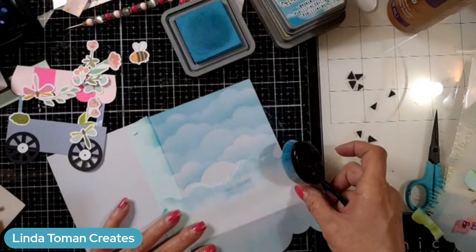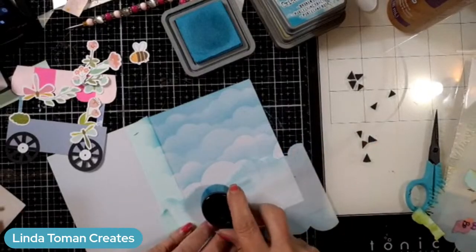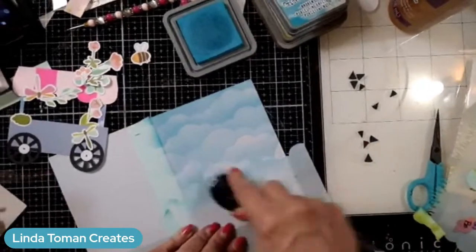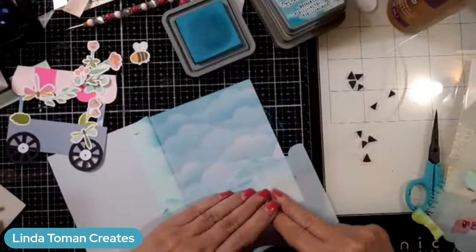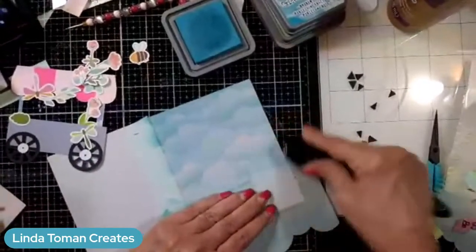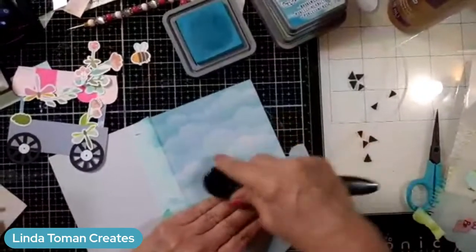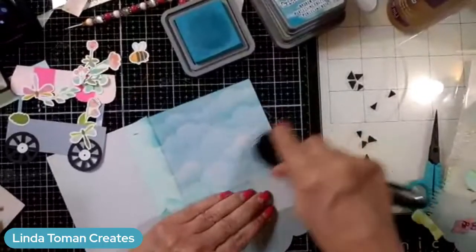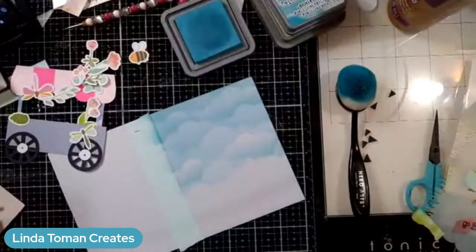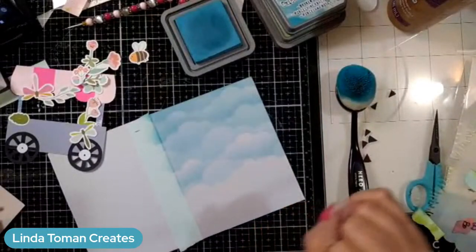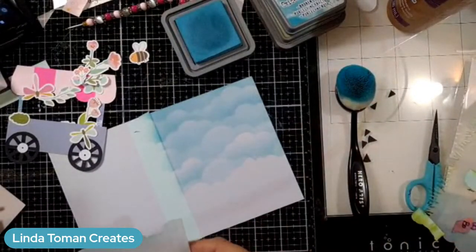We're going to make that one overlap a little right there. Oh, don't move. That's why you should tape it down. There we go.